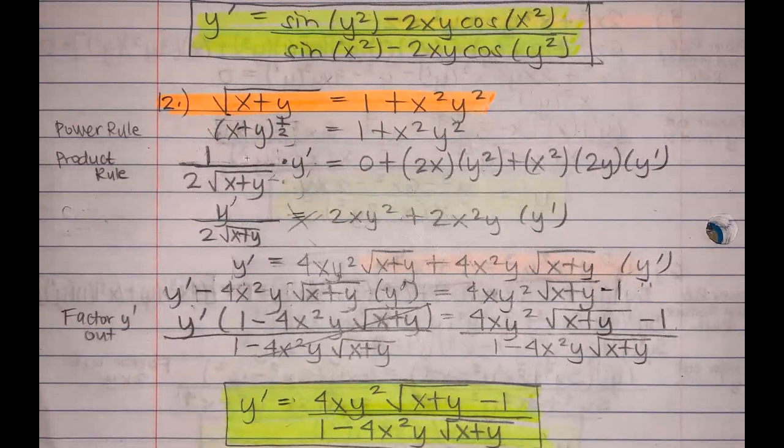No, this one you get from the half. Something raised by half, then you take a derivative, you get this part. So it's not a y prime. My question is, what is the derivative of x plus y?